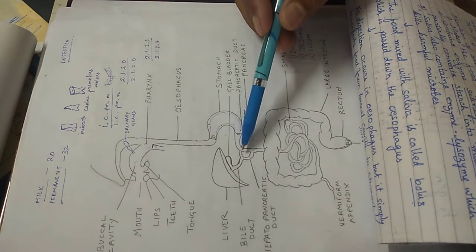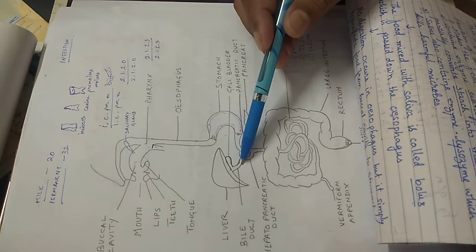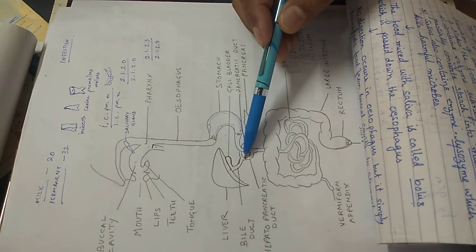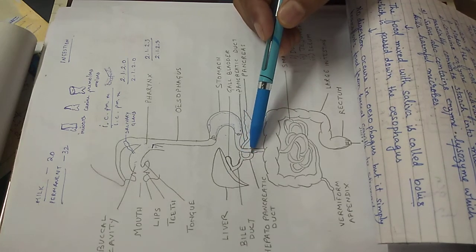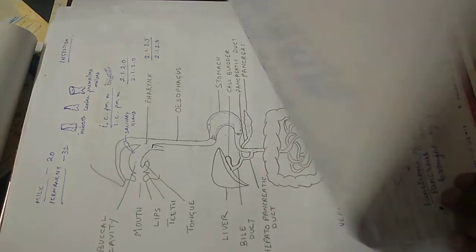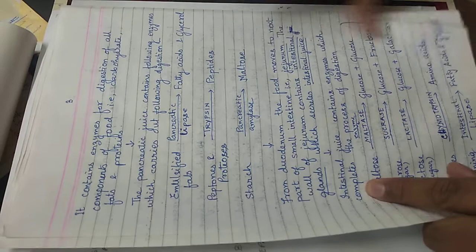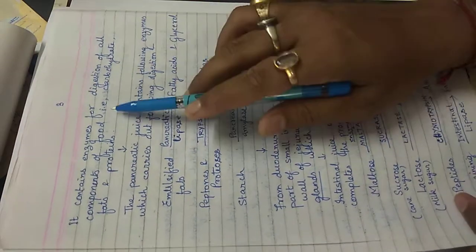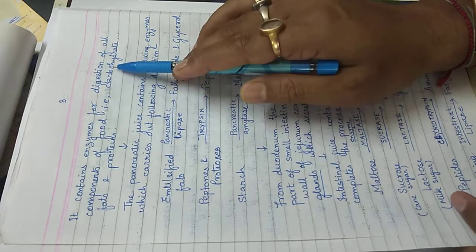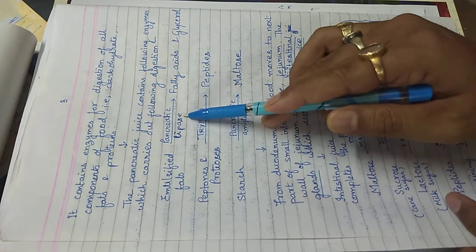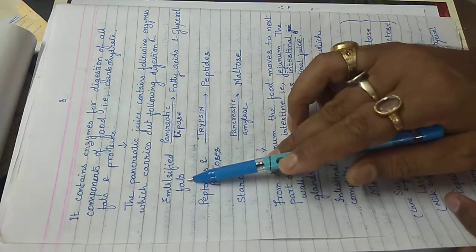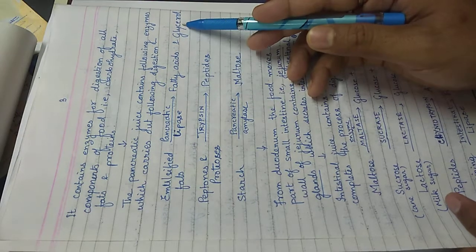So pancreatic juice will come out through the pancreatic duct, which joins with the bile duct, and both ducts will continue as a common duct called the hepatopancreatic duct. So the pancreatic juice will also come. Now pancreatic juice contains these enzymes, because our food mainly contains three components: carbohydrate, fats and protein. Pancreatic juice contains pancreatic lipase. Pancreatic lipase will convert emulsified fats into fatty acids and glycerol.